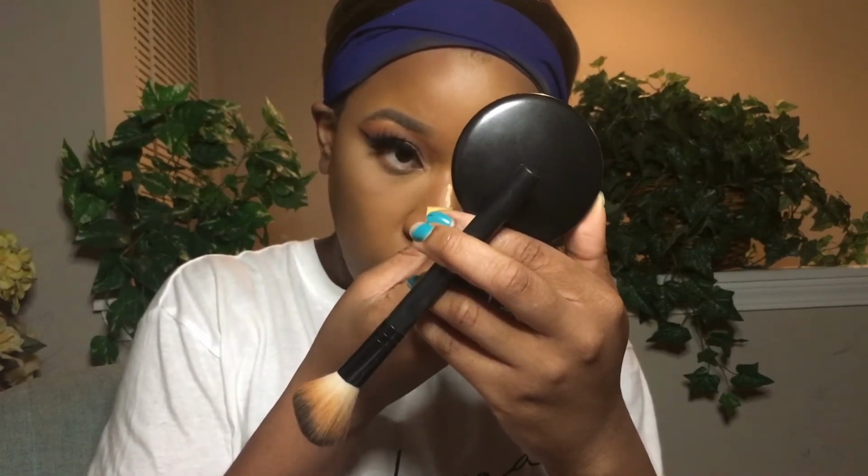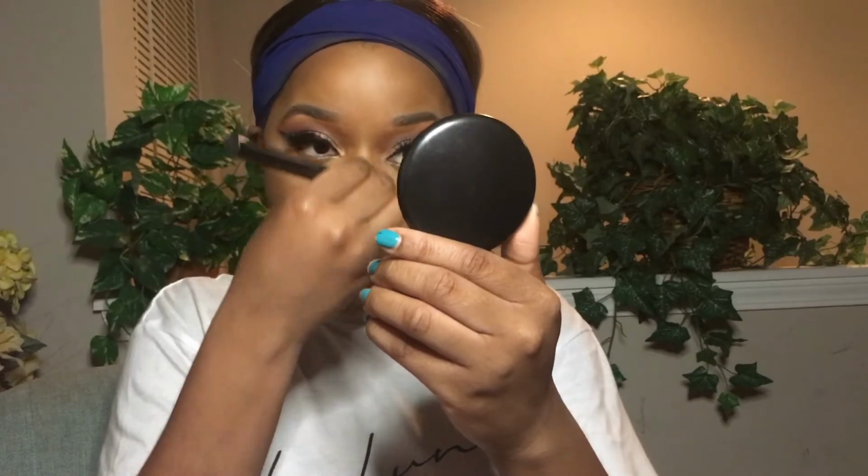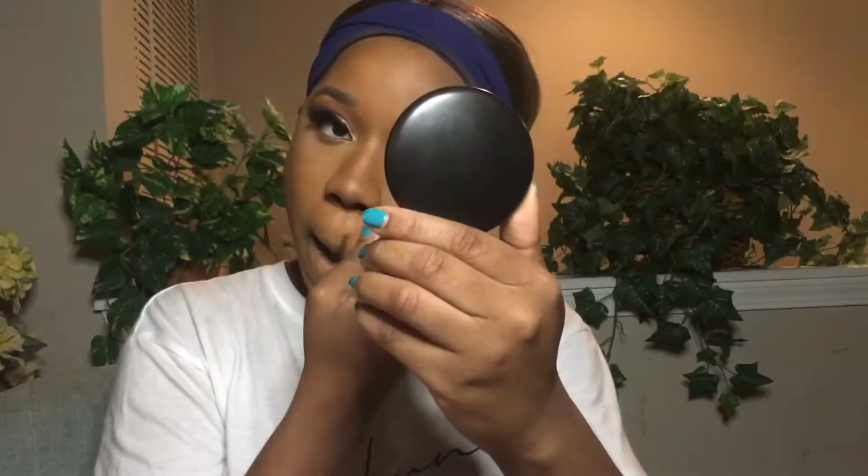With very little product on the brush, I added the contour shade to the sides of my nose to bring back dimension, and now I apply the setting powder to the very center just to highlight the center and create an illusion and make my nose look more snatched.